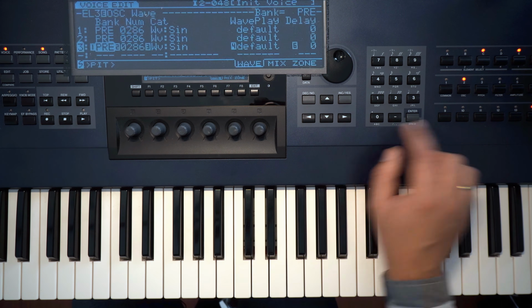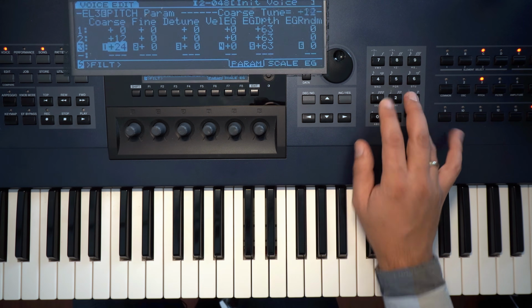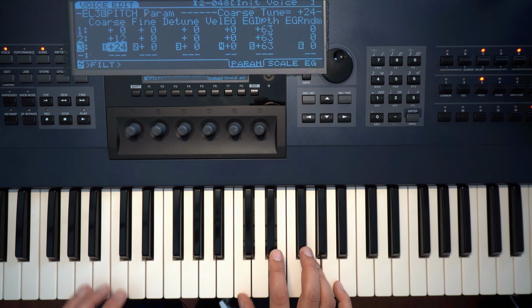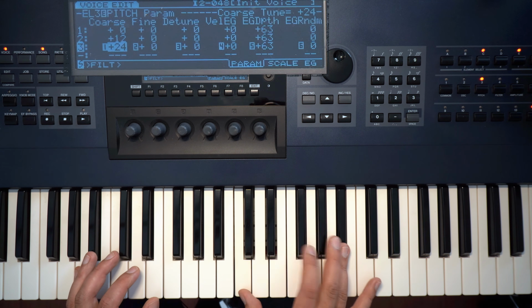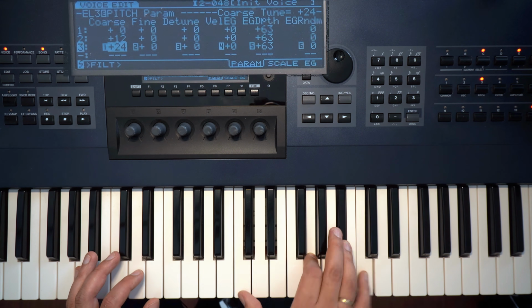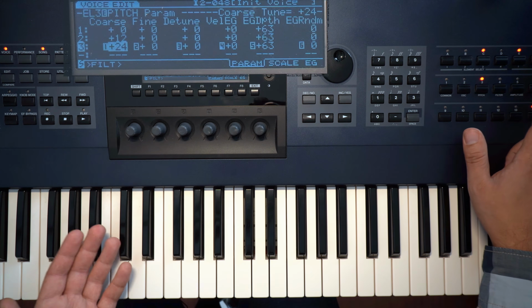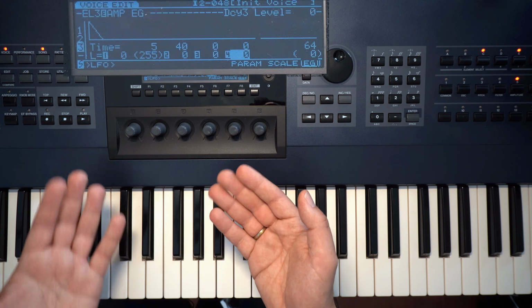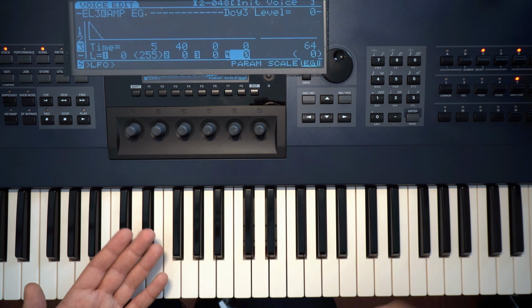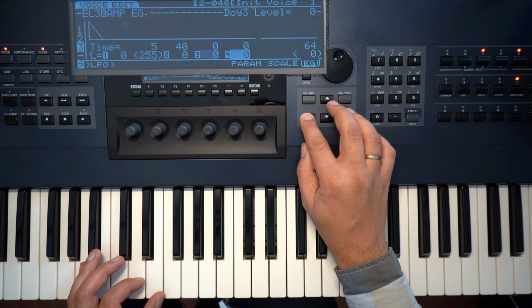Well, perhaps I should change the pitch to 24. So now you can hear this clicking sound, which is typical for using another sine wave to modulate the signal you already modulated.